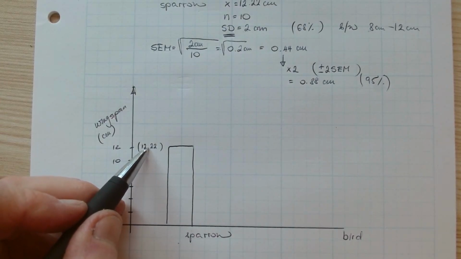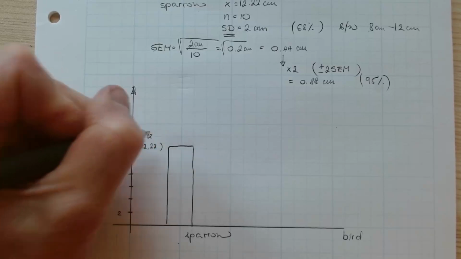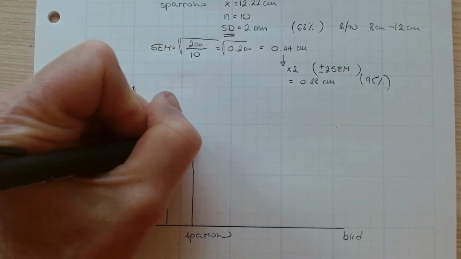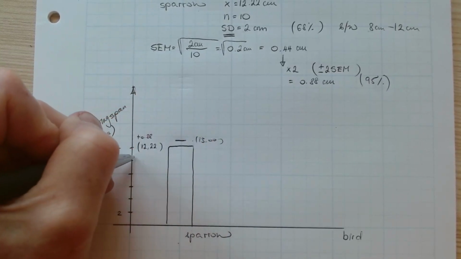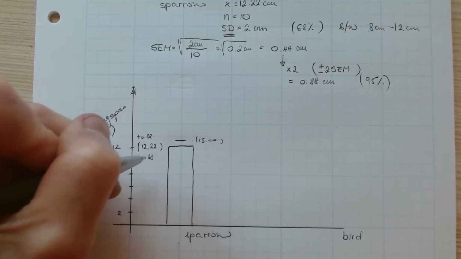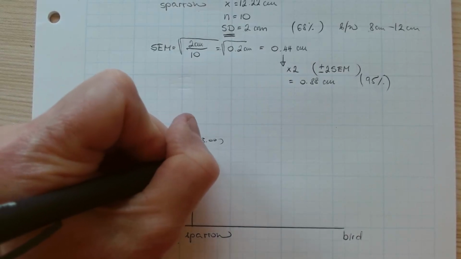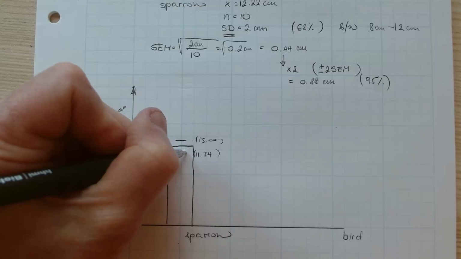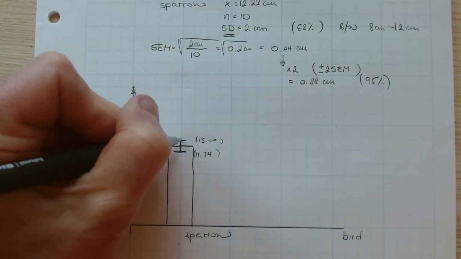And the error bars come now. Plus 0.88 is going to be 13. So this value is 13.00, and minus 0.88, it's going to be 11.34. So here is 11, it's a little bit higher. So this is my error bar.